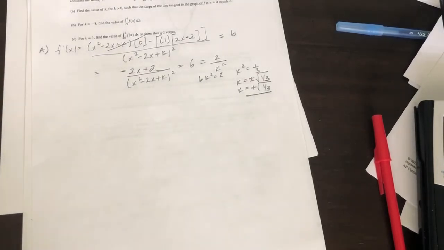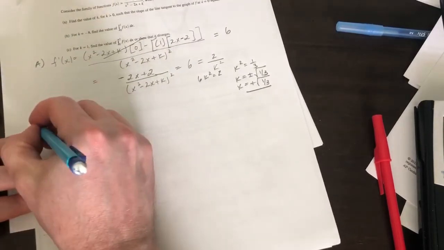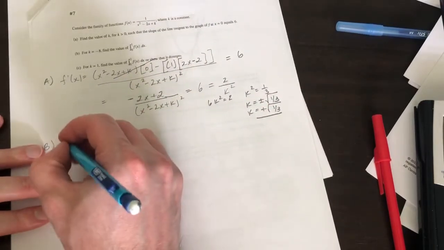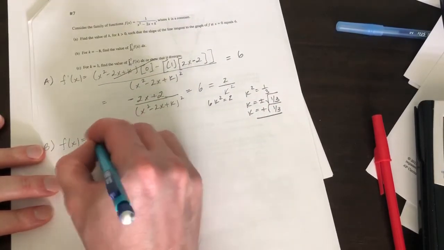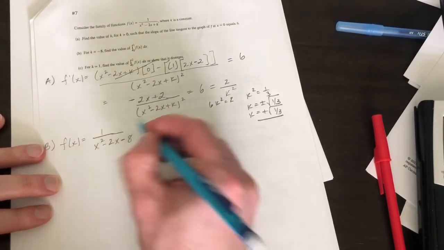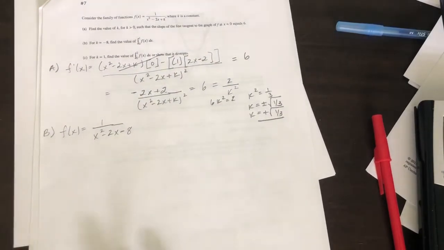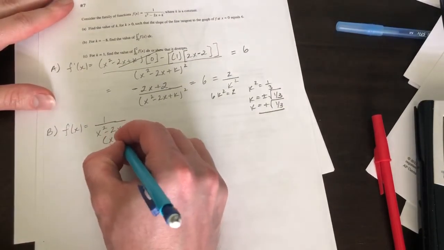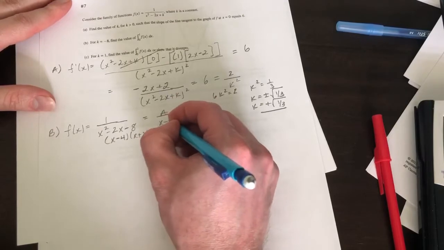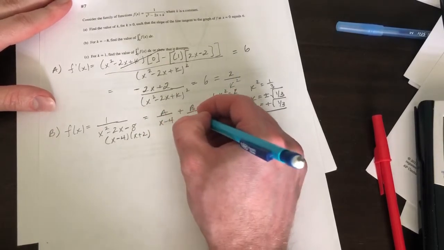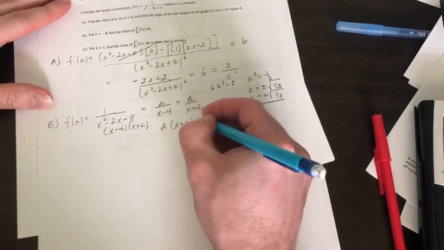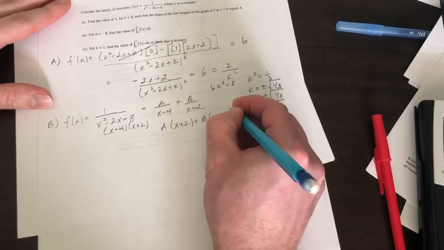Part B. Okay, so I'm going to choose a value of k as -8. So if I plug in -8 up here for k, we get a function that looks like this. Okay, so the bottom factors, so this is going to be partial fractions. Your partial fractions is going to be a over x minus 4 plus b over x plus 2. Okay, we cross multiply. So you only do this whenever the bottom factors.